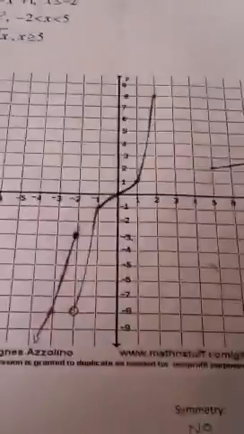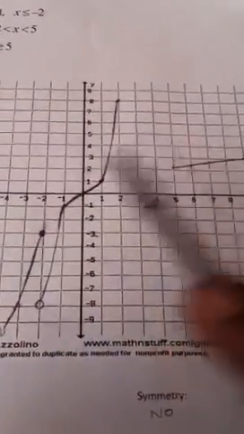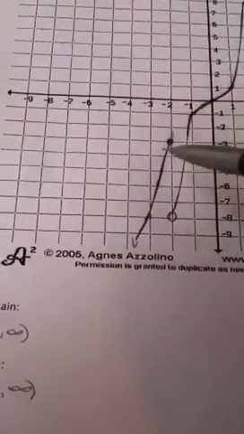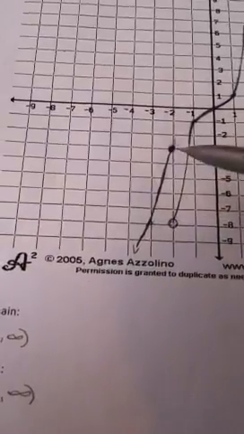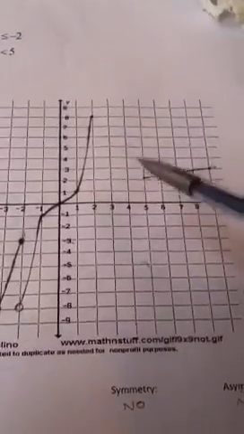Moving on to symmetry, there's no symmetry. It's not the same across any origin or axis. Discontinuities, yes, there are 2 jumps. One at negative 2, it jumps right here. And then there's another jump at 5, even though we can't see it.